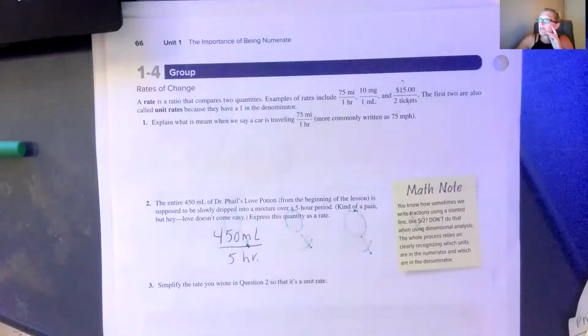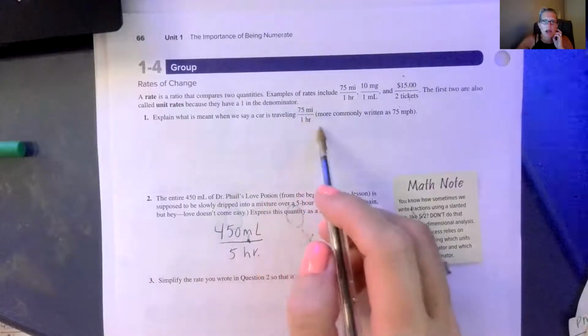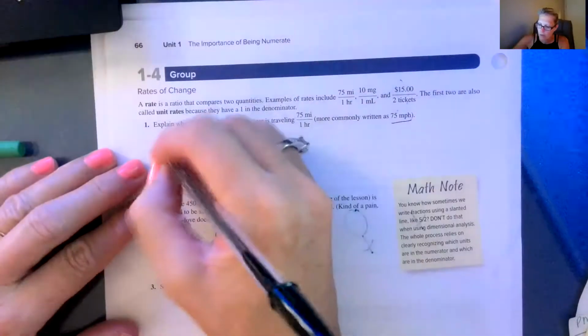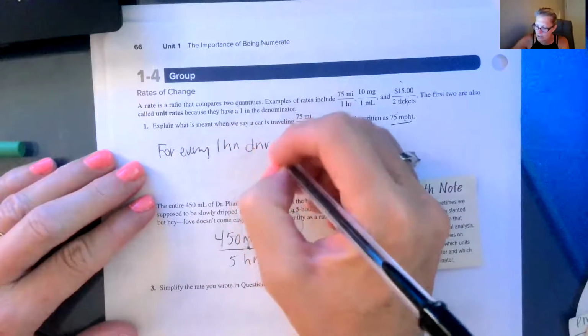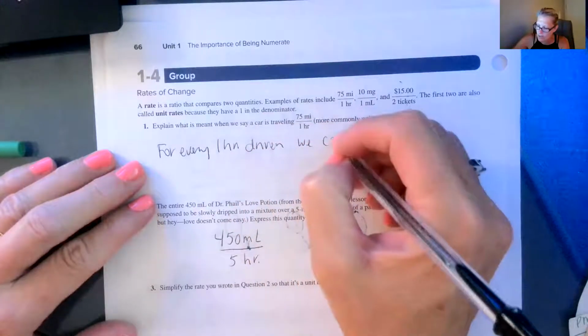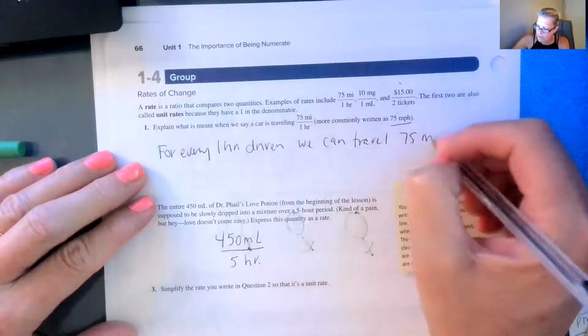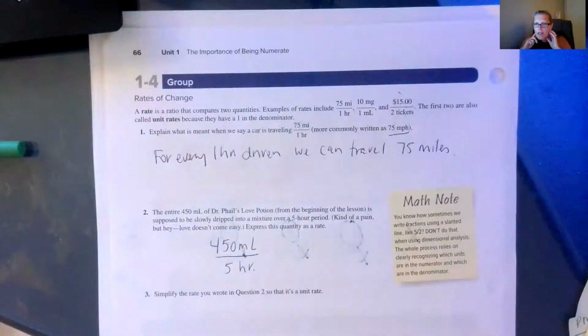So number 1 says, explain what is meant when we say a car is traveling 75 miles for 1 hour. And usually we write that as 75 miles per hour. So for every 1 hour driven, we can travel 75 miles. Okay, or we could say, if I wanted to drive 75 miles, it would take me 1 hour to do that.